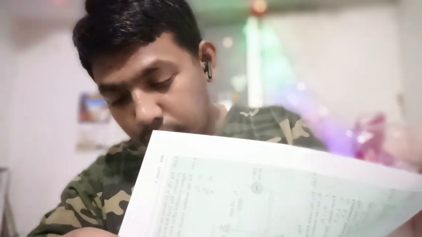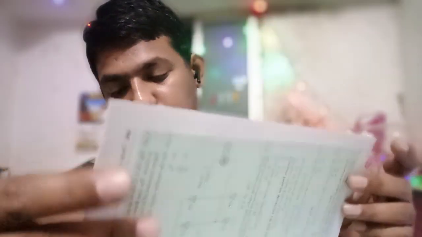Answer is B, 300 by pi. And what is the value of pi? 3.14. Maximum engineers deal with pi, so let me clear the value of pi. 3.14. 22 by 7 is nothing but 3.14.